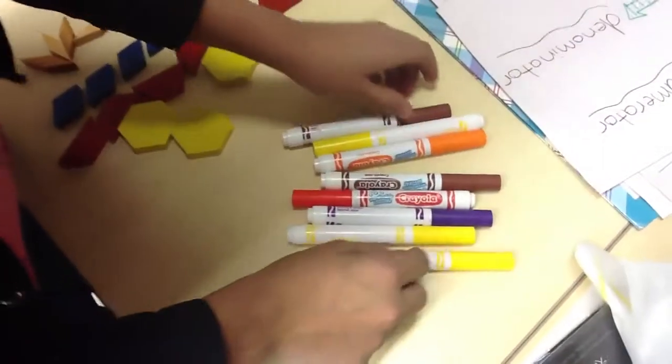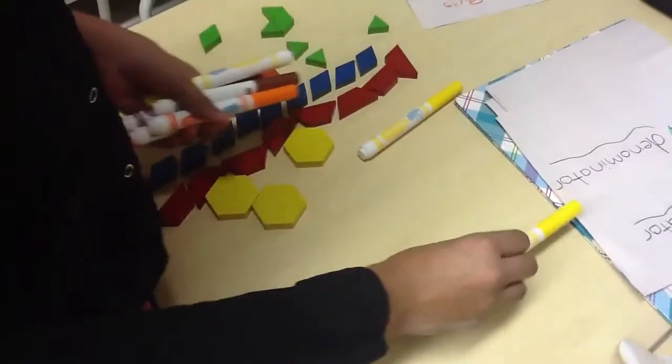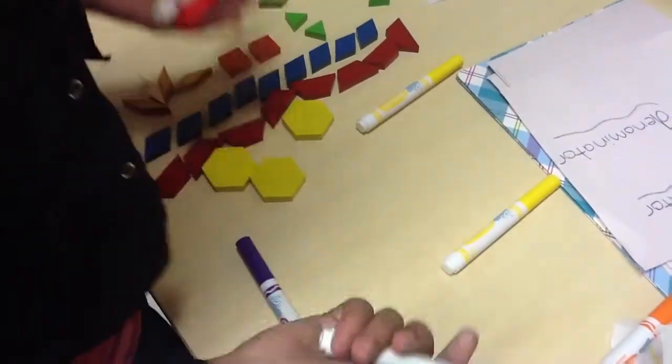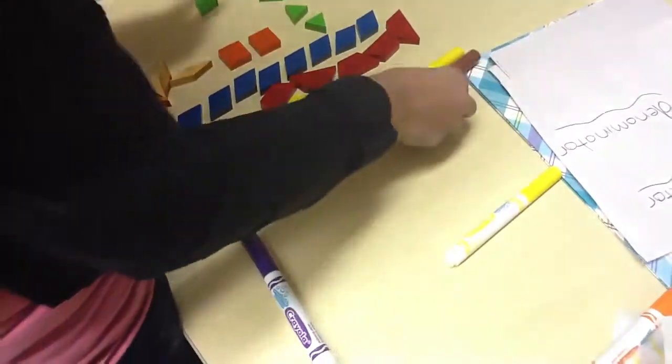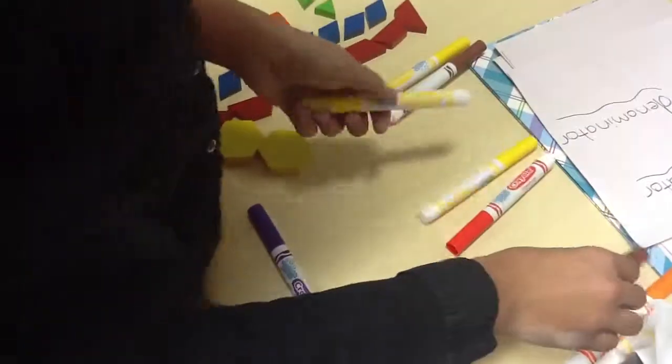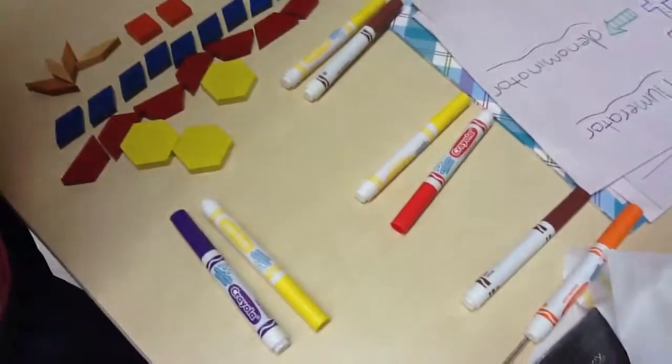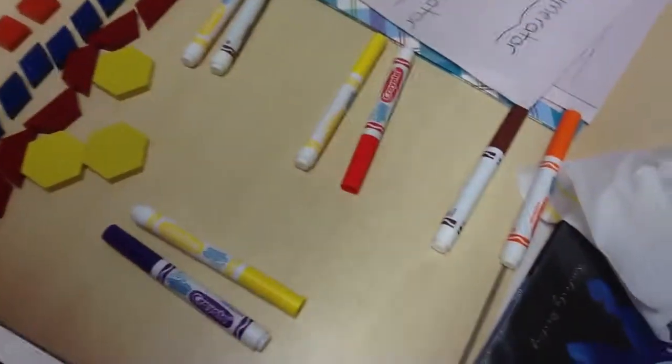Over here we have 1, 2, 3, 4, 5, 6, 7, 8 markers. If we put them into groups, it would be 1, 2, 3, 4. Let's add 4 more. 1, 2, 3, 4. So there are 4 groups, and in each group we see 2 markers. So 4 groups of 2.